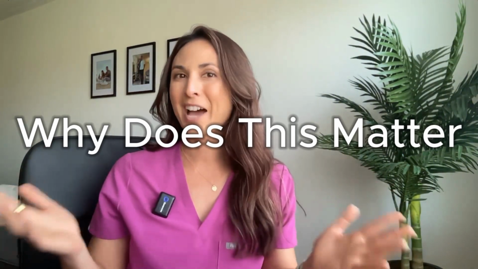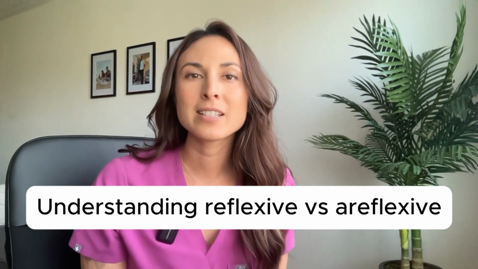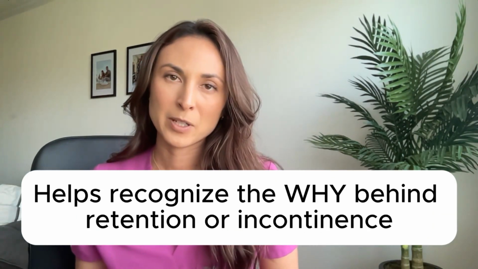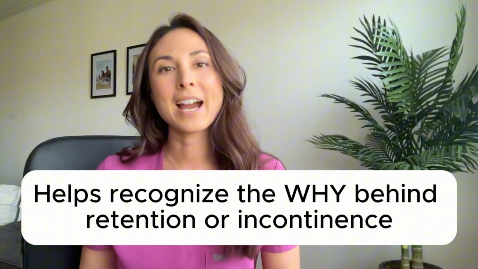So, if catheterization is the main strategy for both reflexive and areflexive bladder, why does this all matter? As an OT, understanding the type of bladder dysfunction helps you recognize why a client is experiencing bladder retention or accidents.